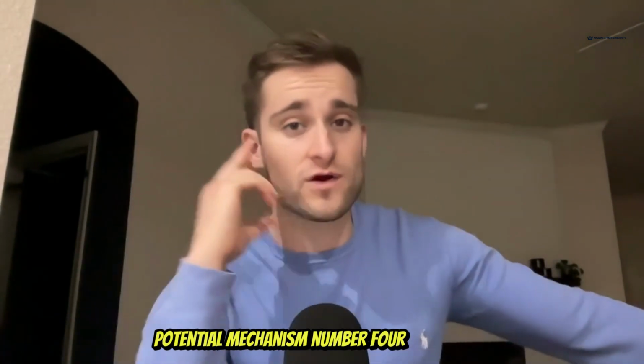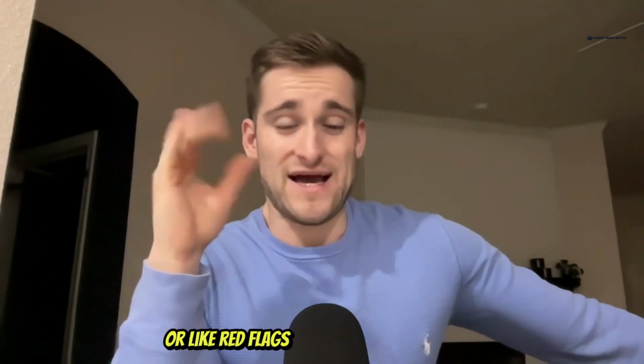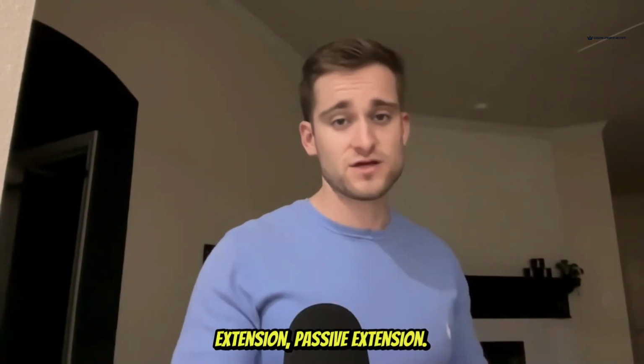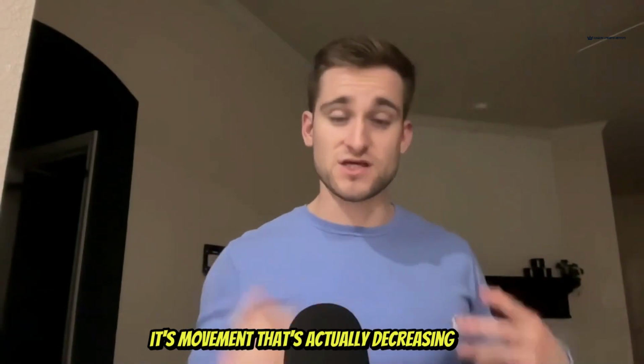Potential mechanism number 4 would be neurophysiological modulation, and this gets into the central sensitization conversation, where there is maybe some fear avoidance or red flags that the brain is sending, causing an actual pain experience. What could potentially be happening is someone's engaging, again with the example of passive extension, in a movement that is not causing pain. It's a movement that's actually decreasing pain.